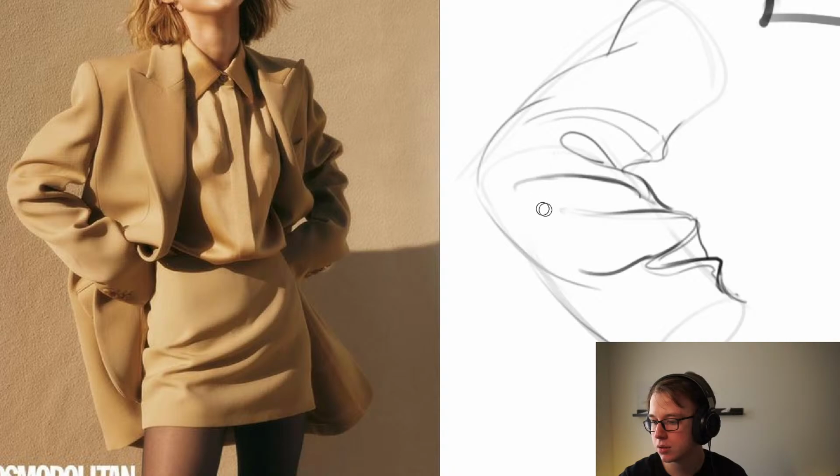And then I'll erase lines where there aren't. The finished result in terms of line work can actually be pretty simple.